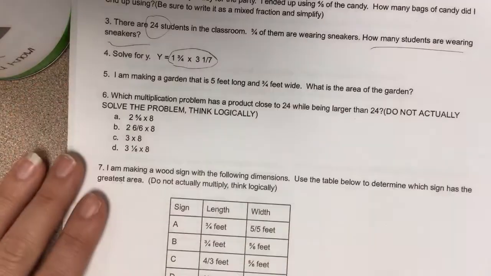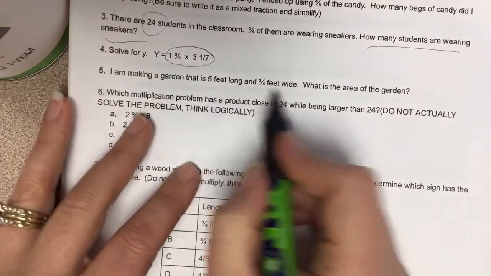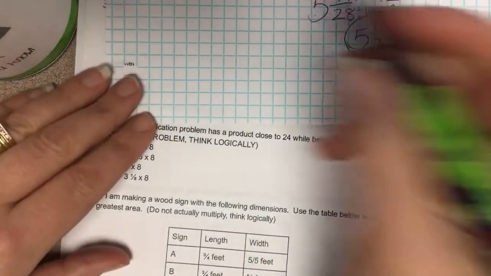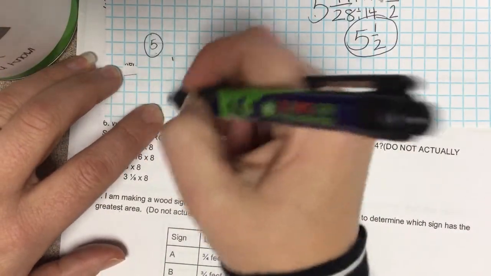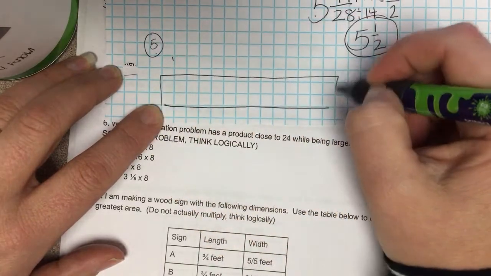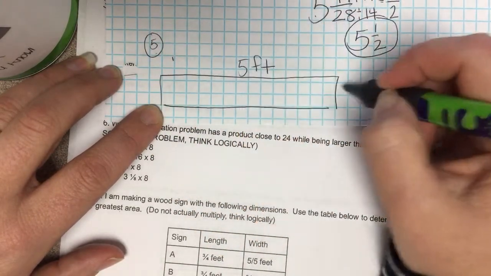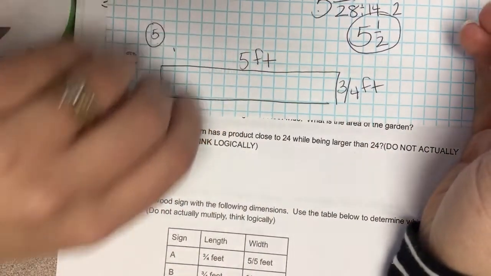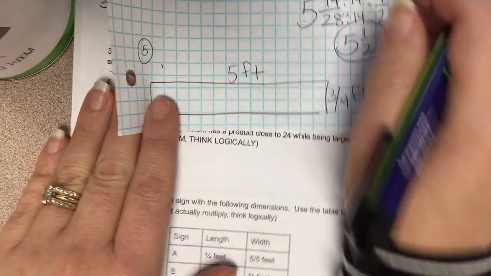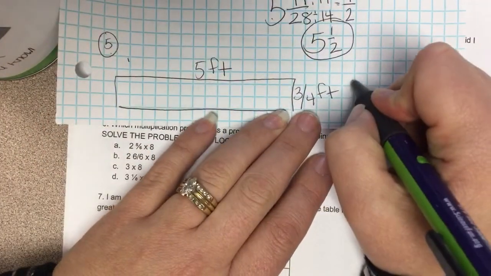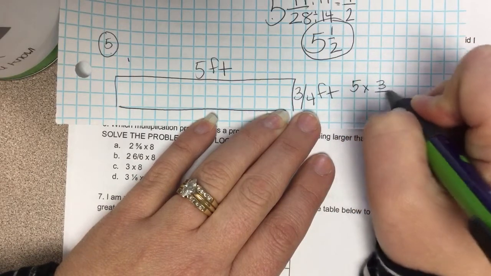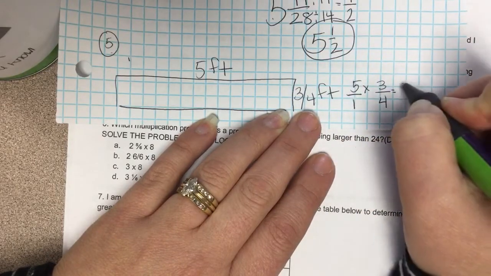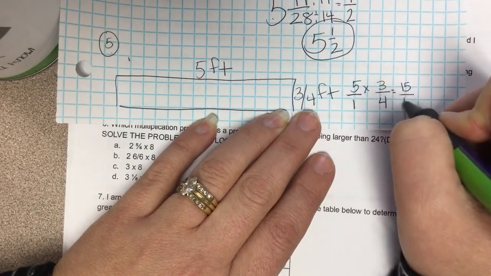Okay, let's look at problem 5. I'm making a garden that's 5 feet long and 3/4 feet wide. Well, my garden is 5 feet, 3/4 feet. I know this is an area problem. Excuse me. Sorry about that. I'm going to do 5 times 3/4. Whole number has a denominator of 1. 5 times 3 is 15. 1 times 4 is 4.